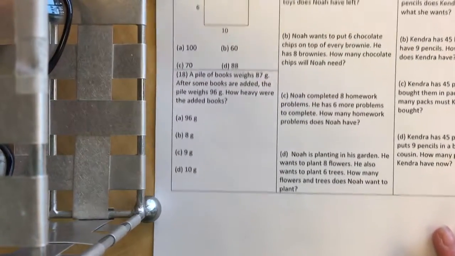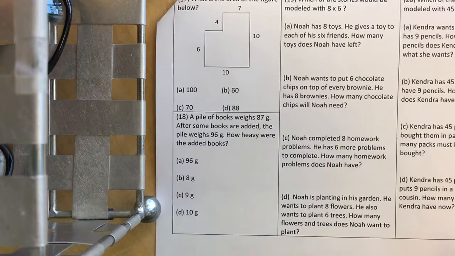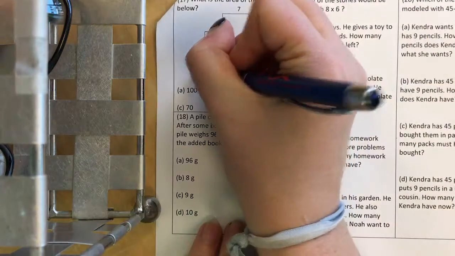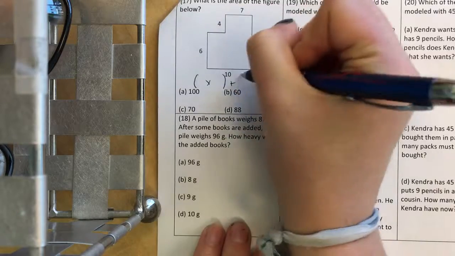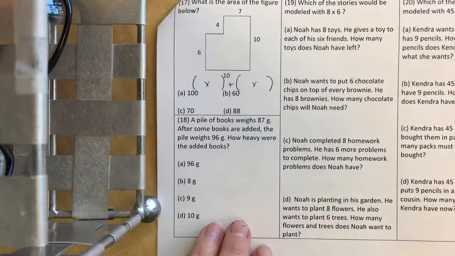Number 17, what is the area of the figure? We're going to cut and continue, and we're going to write our 2-area equation. I'm going to let you figure that one out on your own.